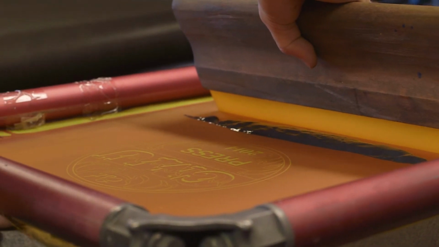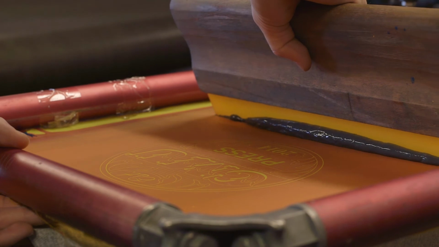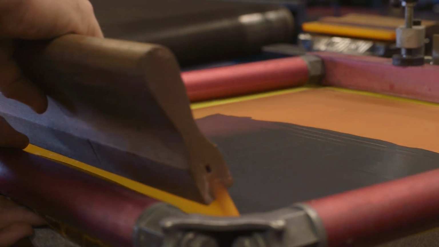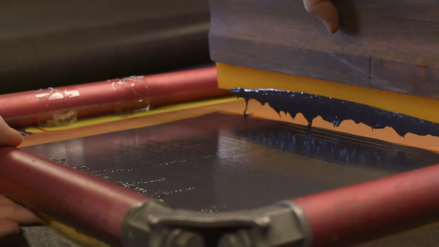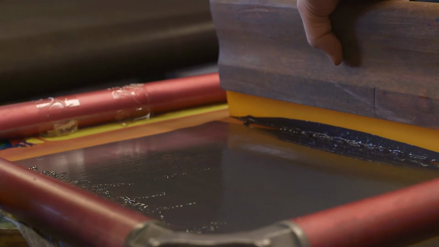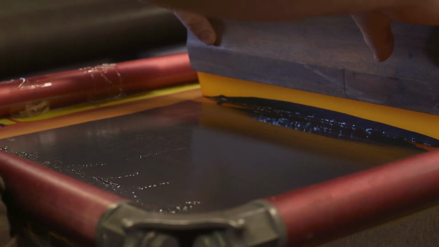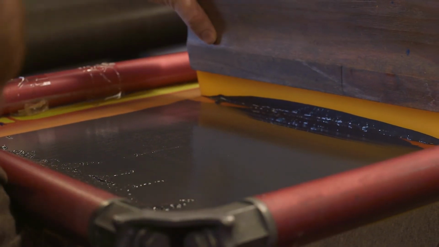You want to make sure that you grab enough ink to cover the entire design and flood all your cells. And now you can go ahead and let that fall down on the shirt. You want to hold onto the table so it doesn't move with your hip.